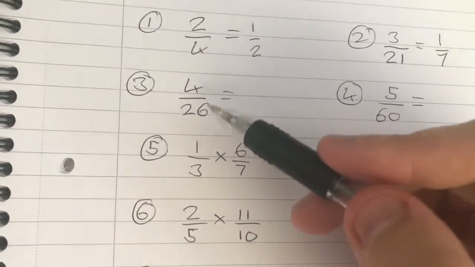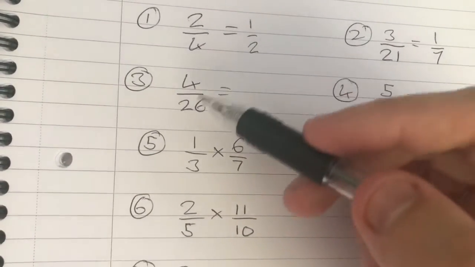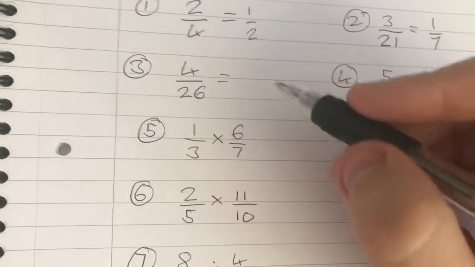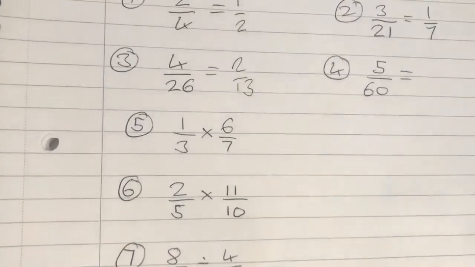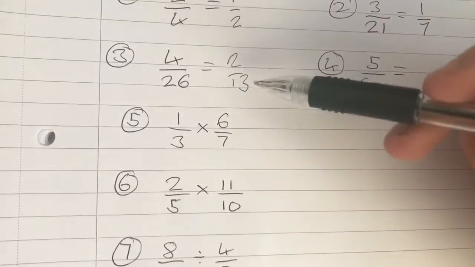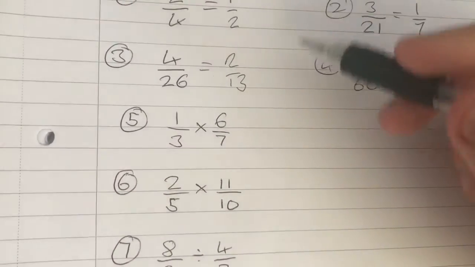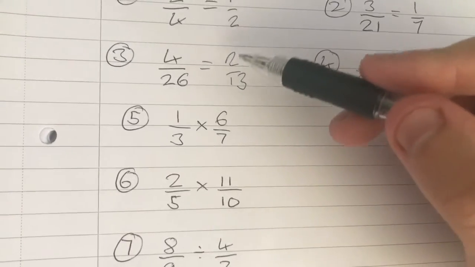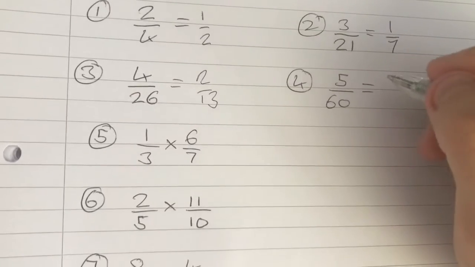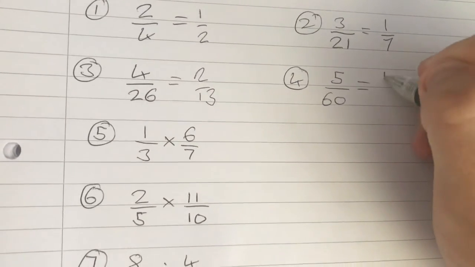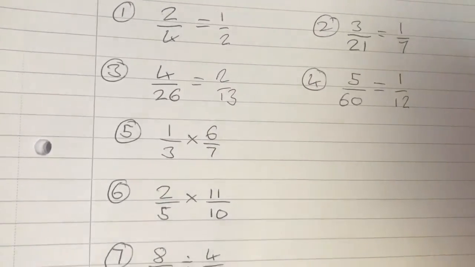Okay, this one, we can't divide 26 by 4, but we can divide both top and bottom by 2. So we get 2 over 13 here. And 2 and 13 have no common factors, okay, because we can only divide 2 by 2 and 13 is odd. 5 over 60, well, we can divide top and bottom by 5 and we get 1/12.